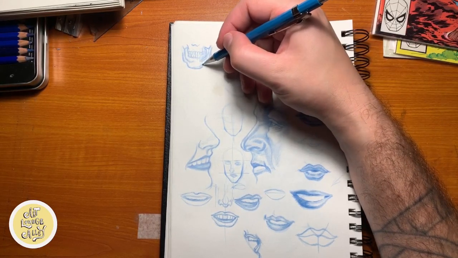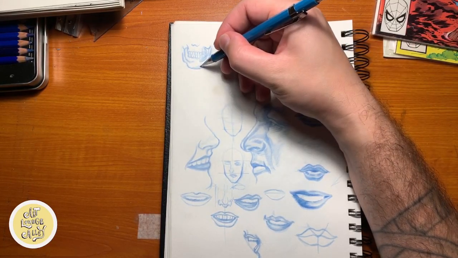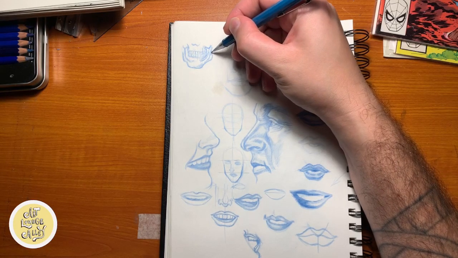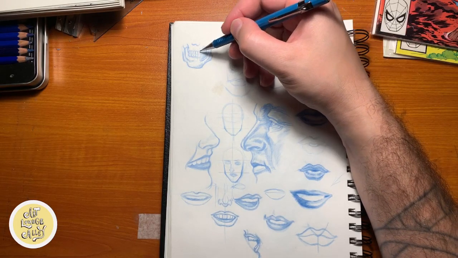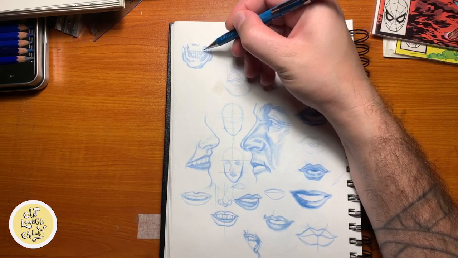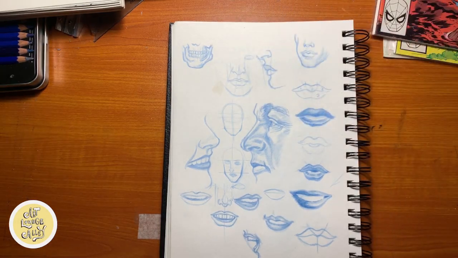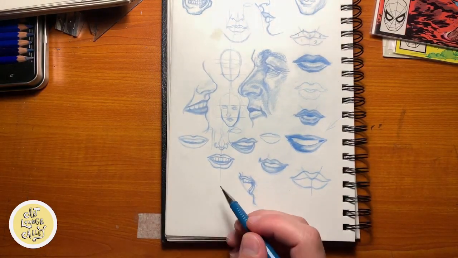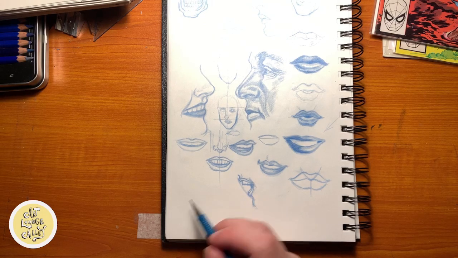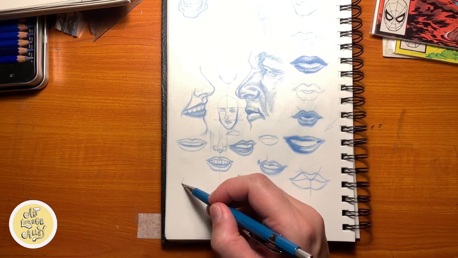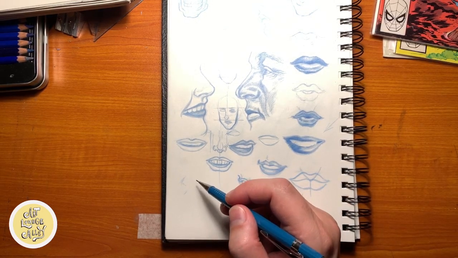Another opportunity to practice shading. And I am going to make the final drawing here for this page.